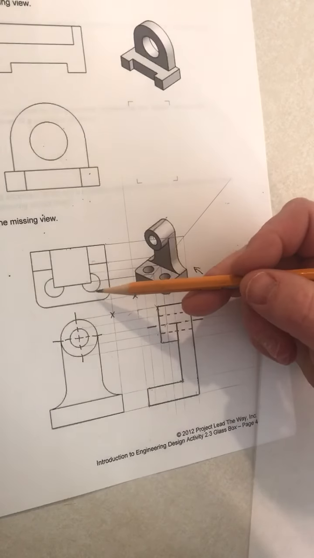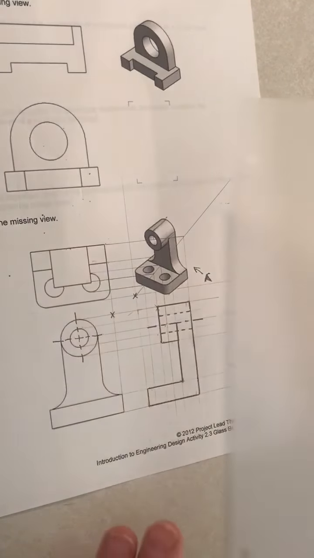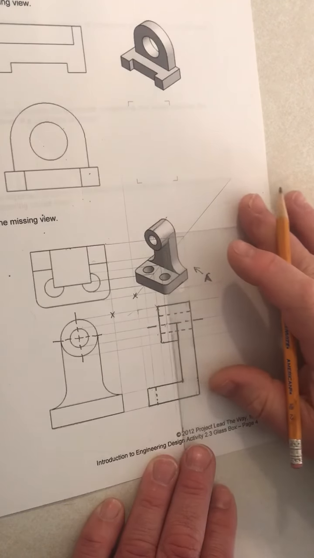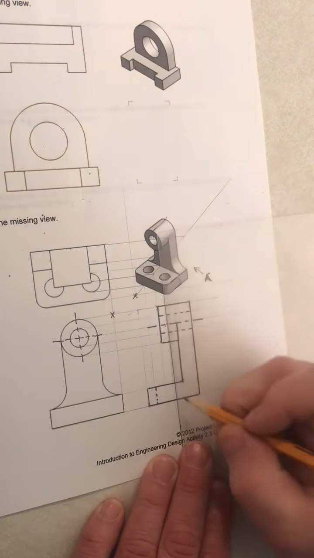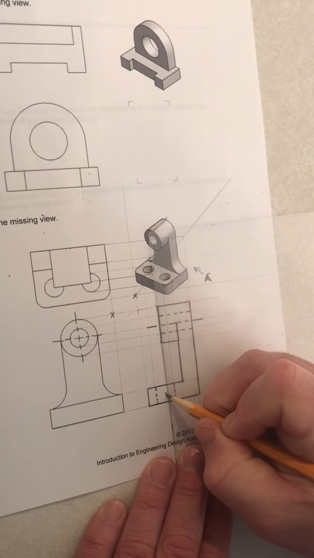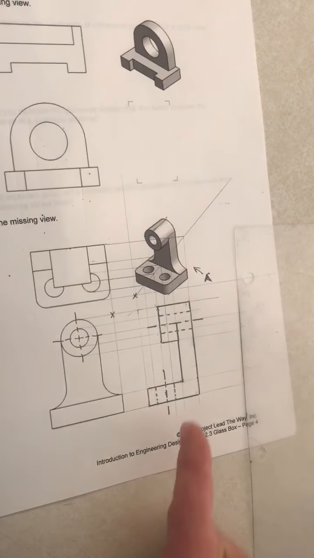And now I'm still missing these holes, so I've got to come back through. So I'll follow those over and down. This one comes over and down, so there's my hidden line for that one. And following this over to that line and down, there's my hidden line for there. I also have this center line, so I may as well go ahead and put that in. So there's the center line there. So that completes the side view.